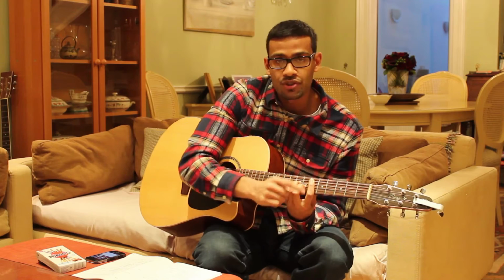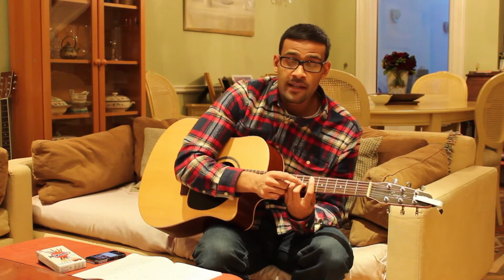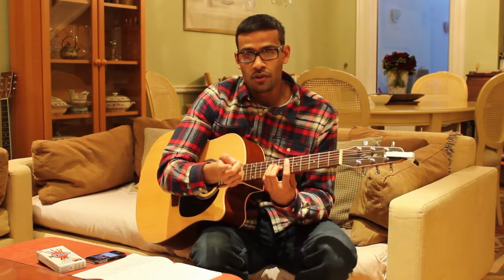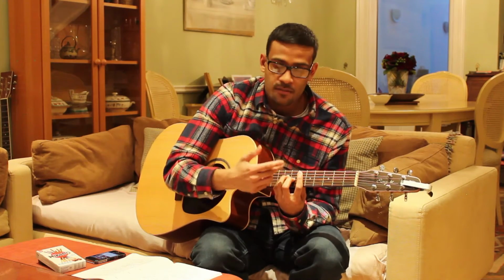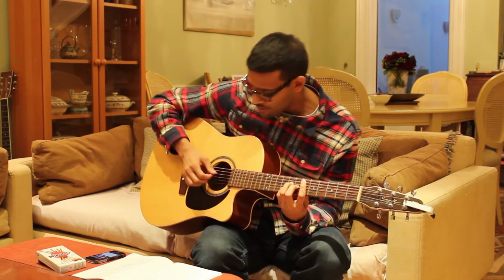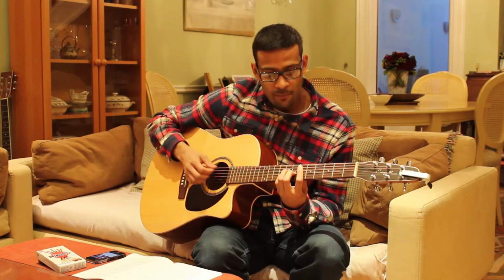So we've got this triangle position going on, and now that finger's playing the major 7th note, not the flattened 7th note, which is why now this has become an E flat major 7. So there we go, E flat major 7, that's an E flat.